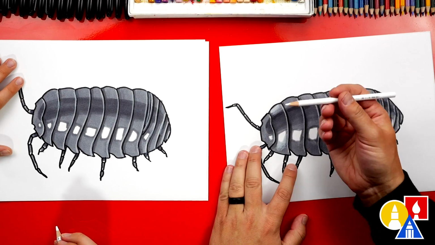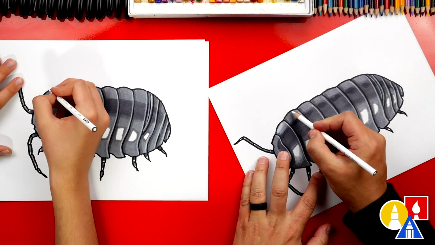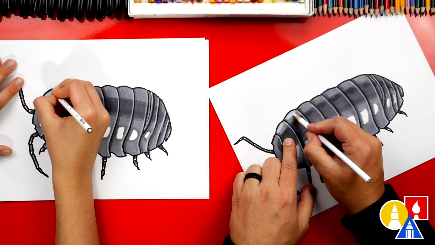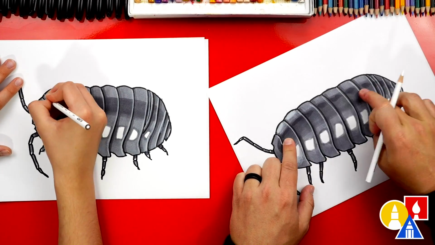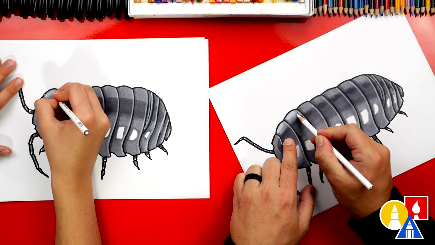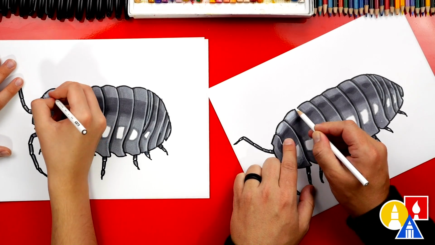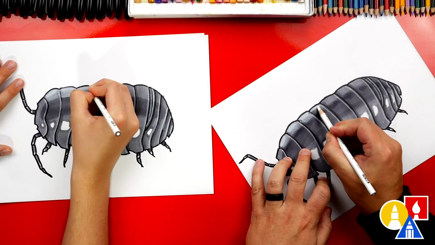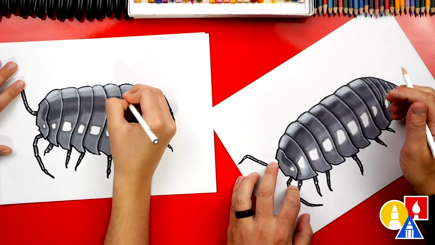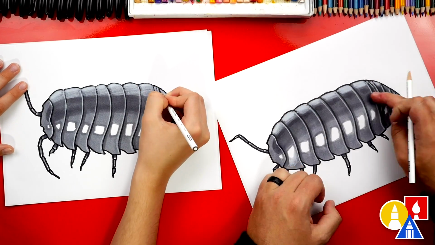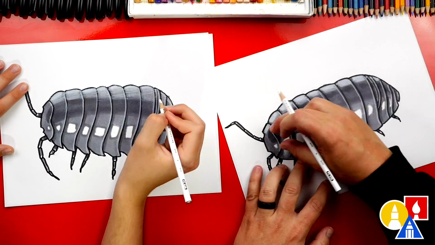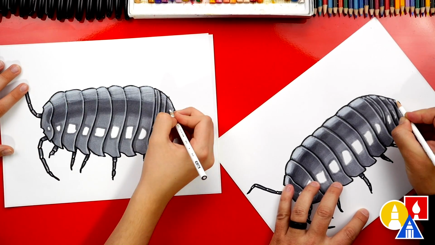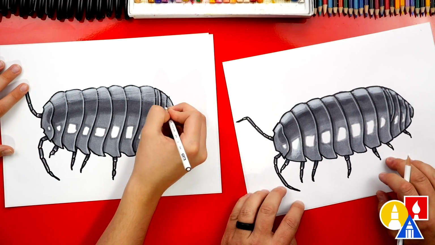The next step is to use our white colored pencil. So we're gonna press really hard on the top edge of our roly-poly and then fade down towards our dark shape, the dark reflection that we have running down the middle of its back. We're also gonna come down here. We're gonna add that highlight all the way to the end of its body.